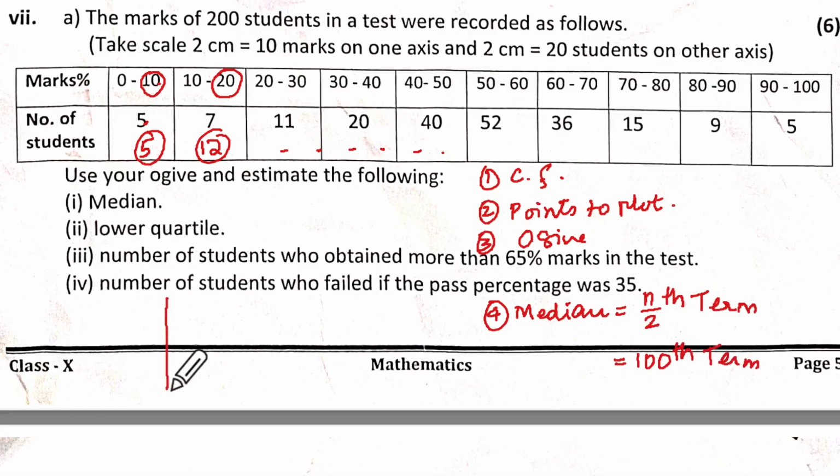Okay, so let us say your ogive is starting from 0 like this, and this is, let us say, your 200. So we will come to 100 and we will come this way, show the arrow, then this way, show the arrow. Here you will write n upon 2th term. Write in small handwriting so that it fits in here. The arrow must be mentioned and then read this value correctly.